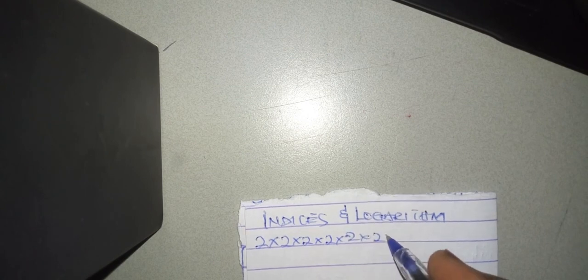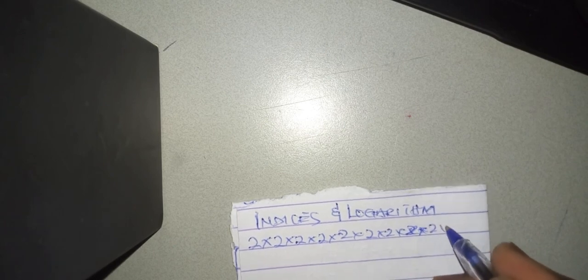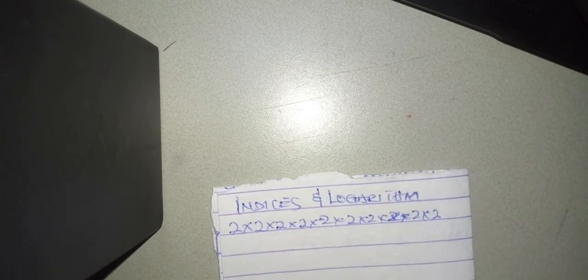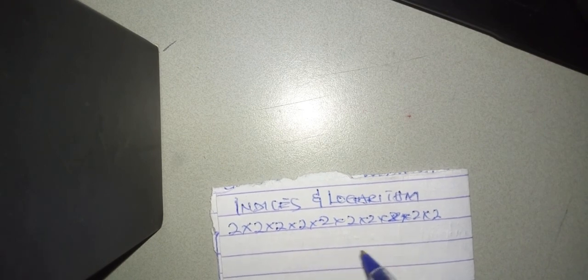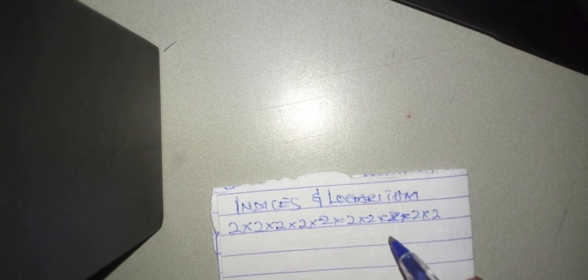It's a simple way for writing numbers because if you were to write 2 times 2 times 2 times 2 times 2 times 2 times 2 times 2 times 2, this is a difficult task to do, and so indices will help you to simplify these numbers or write these numbers in a simplified form by simply counting the number of factors you have here, which we will later call bases or the base of the numbers.